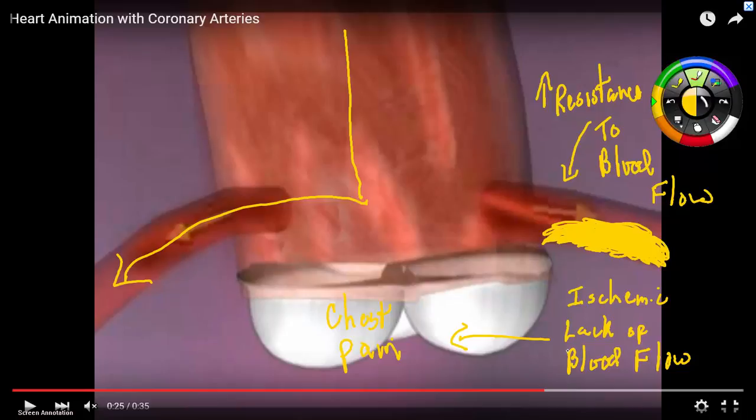Now, if that lack of blood flow persists, then that part of the heart can die. And if that blood flow isn't reestablished, then they get death of heart tissue, which is called a myocardial infarct or heart attack.